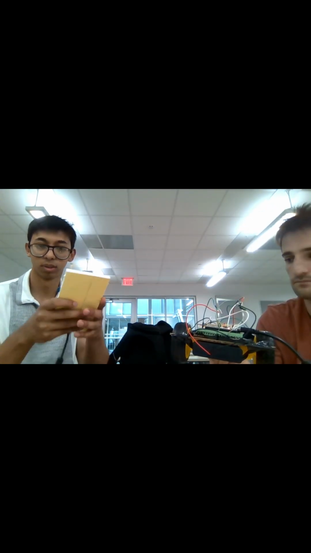If I were to do this, it would detect gesture 2, which means now it's going right, and one motor is moving faster than the other. And for gesture 4, it looks something like that.